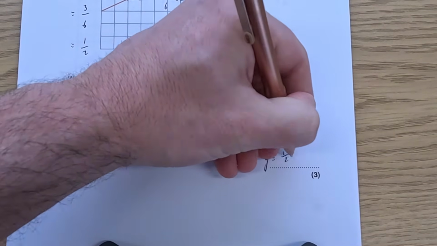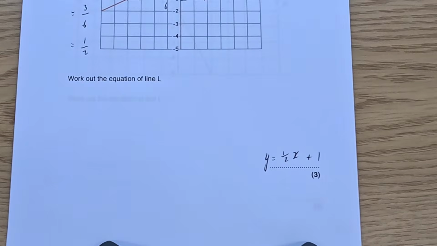Y equals a half x plus 1. And that's it. That's the equation of that line.